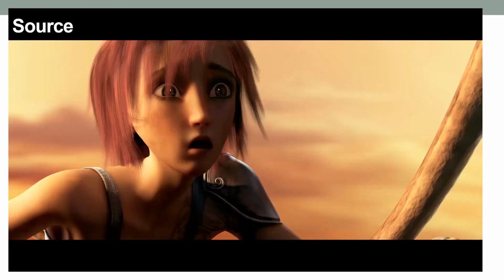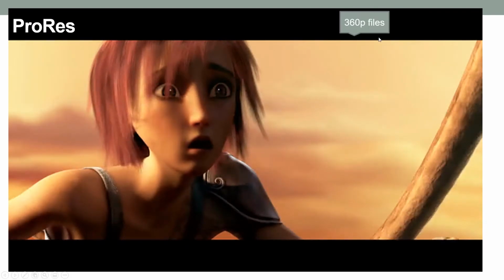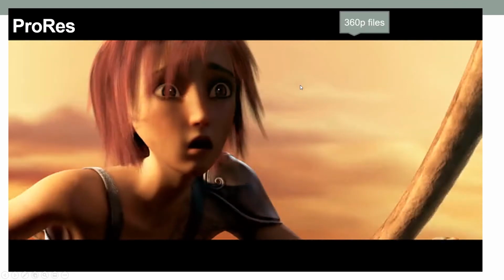And then here's some actual video. This is source, this is ProRes, this is 10 megabits per second. And these are 360p files, which is why they look a little bit blurry, but still not terrible. This is the source, this is ProRes, this is 10 megabits per second. I would say it's a little bit clearer around the eyes, but the overall quality is about the same. So that's our first test file, that's Sintel.